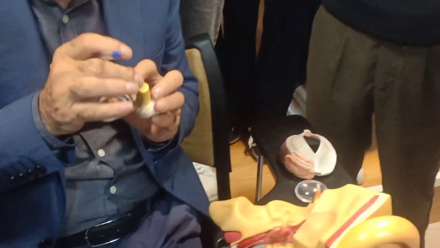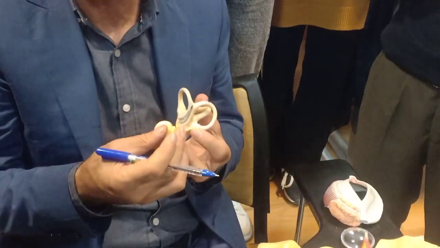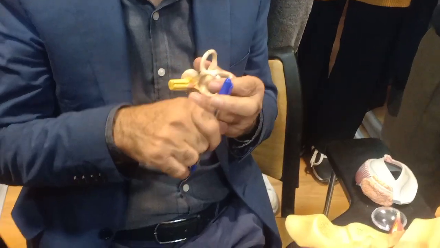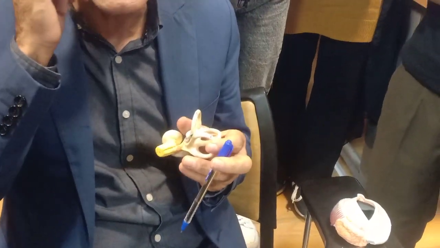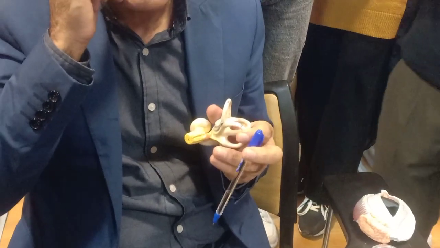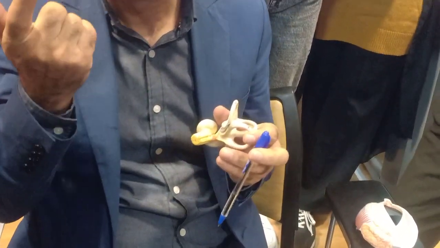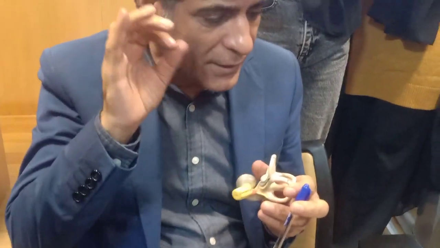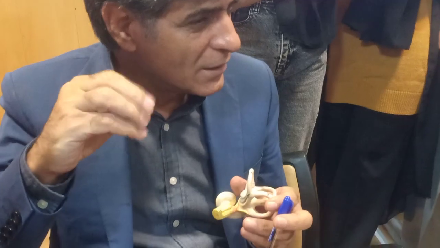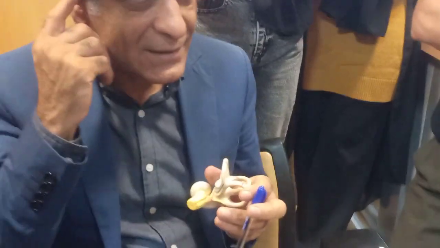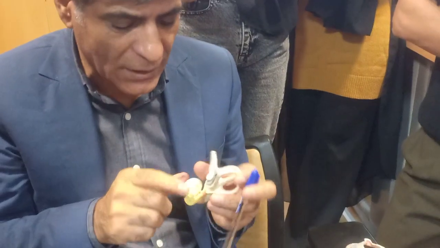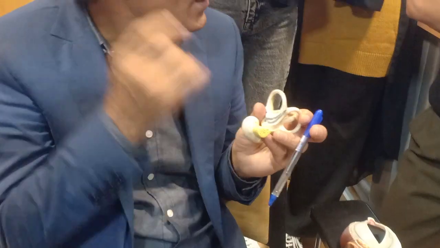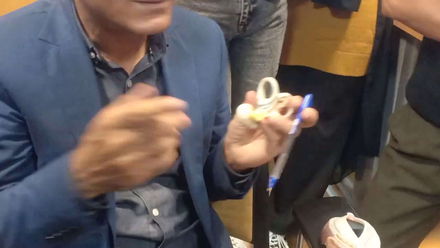The vestibular nerve joins the cochlear nerve to form the vestibulocochlear nerve. Damage to it causes tinnitus and deafness: tinnitus from vestibular damage, and deafness from cochlear damage.